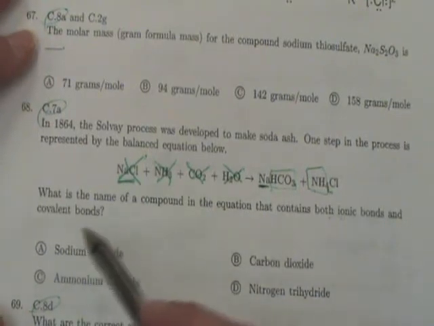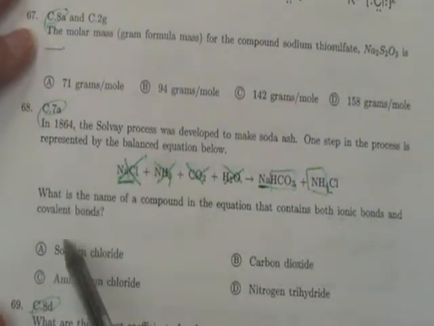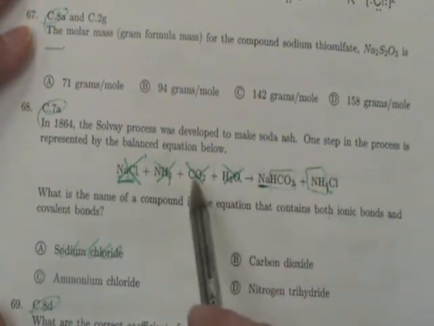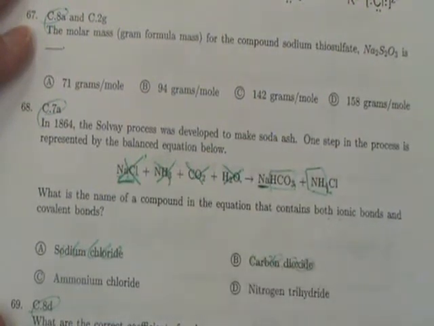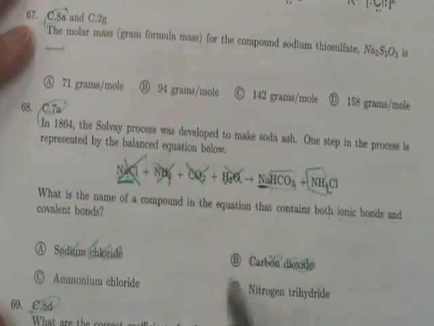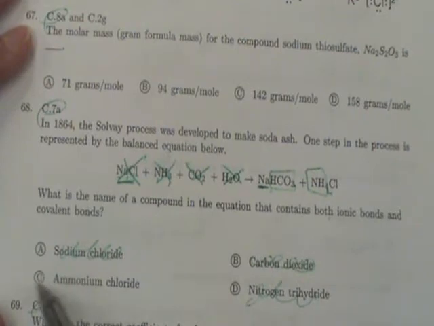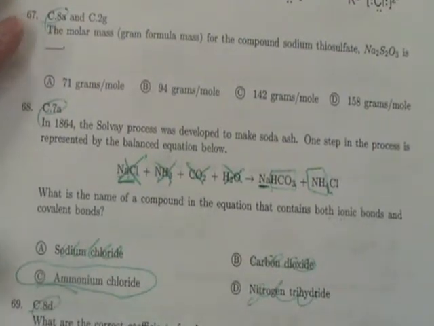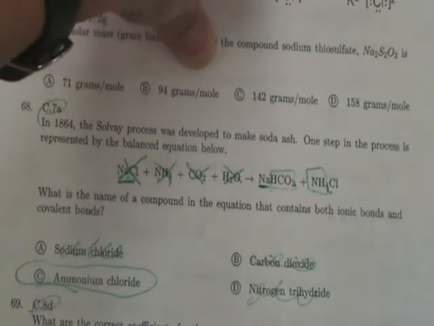So in this case, sodium chloride, we know this is sodium chloride. That's not right. Carbon dioxide is incorrect. Nitrogen trihydride. So your answer choice here is aluminum chloride. Okay, is that it on those? And then we need the next part, which was B, right?